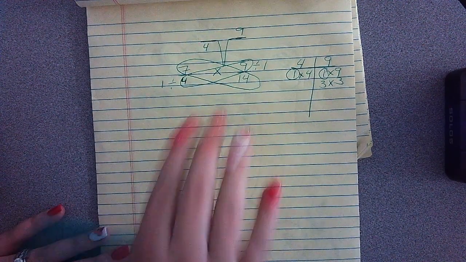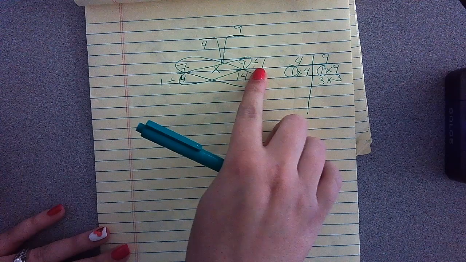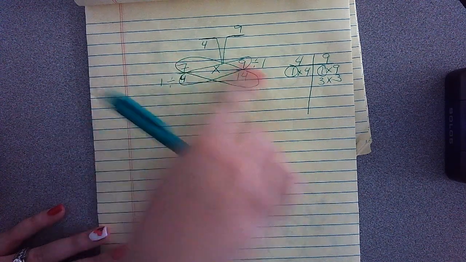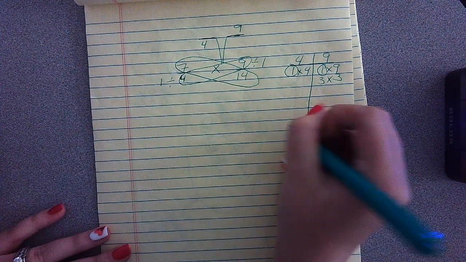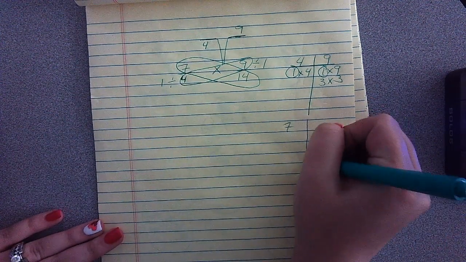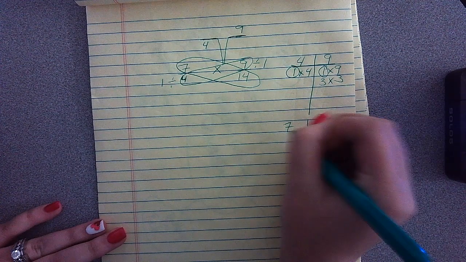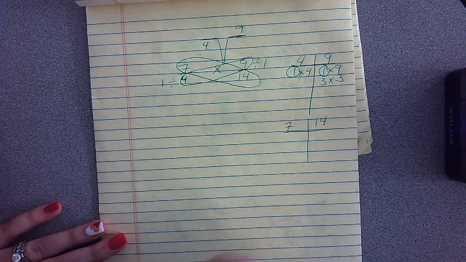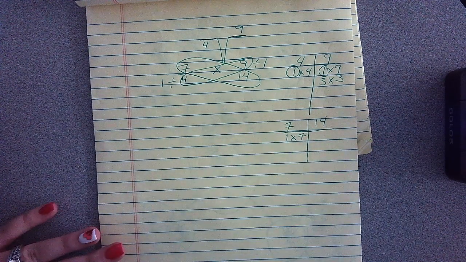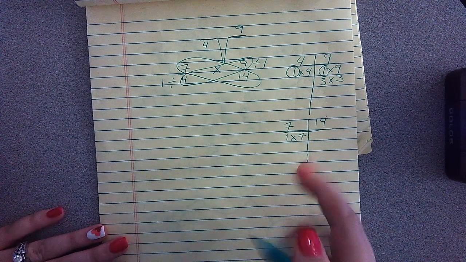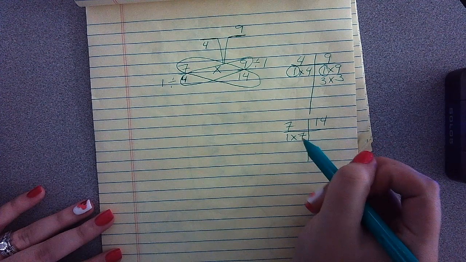So now that I have done the left denominator and the right numerator, I'm going to move on to these two that are in the same wing diagonal space, so to speak, and find those factors. I'm going to start with my lower number because it's going to have fewer factors. It's going to be easier. So I know that 1 times 7 is 7 because any number times 1 is itself. And that's all the factors. So again, I'm rooting for 7.